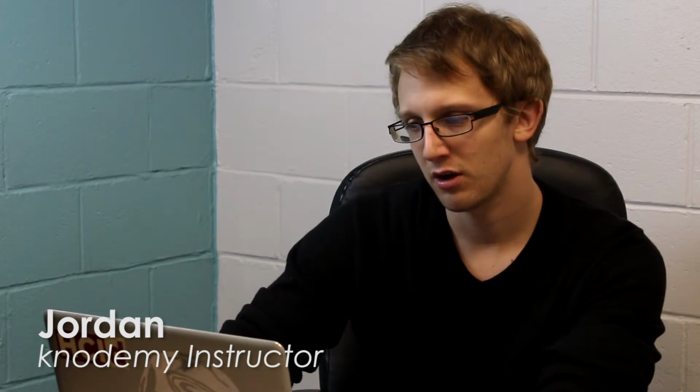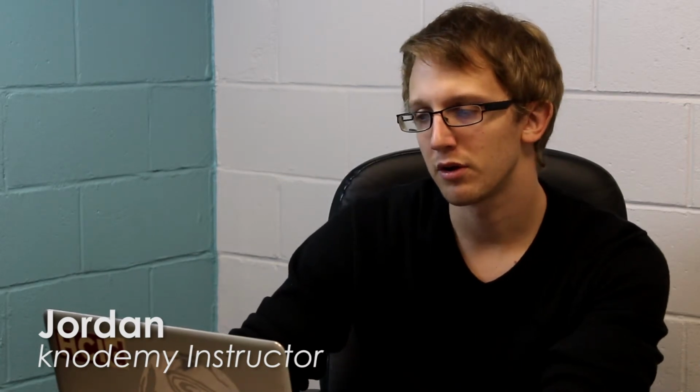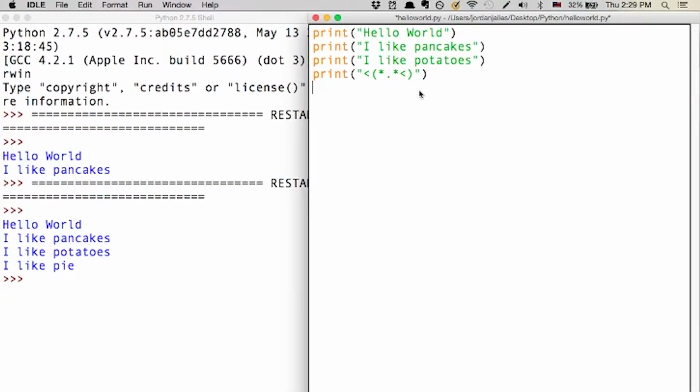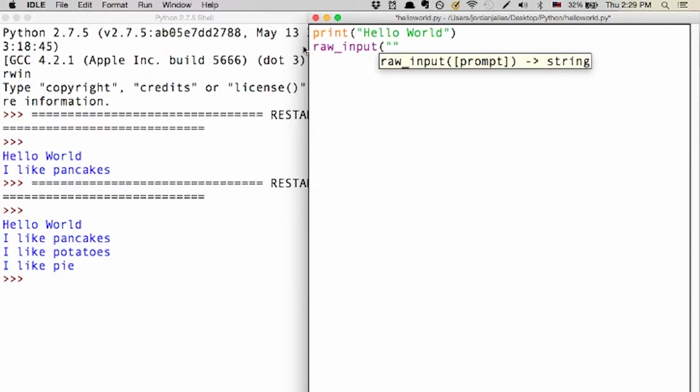Now that we've covered output in our previous video, also known as printing, I'm going to show you how to do input, which is a little bit more involved than output. So to get an input, we use the keyword raw_input in Python 2.7. And just like printing, we use our parentheses and our quotes for the inside. And whatever we type here will also be printed out.